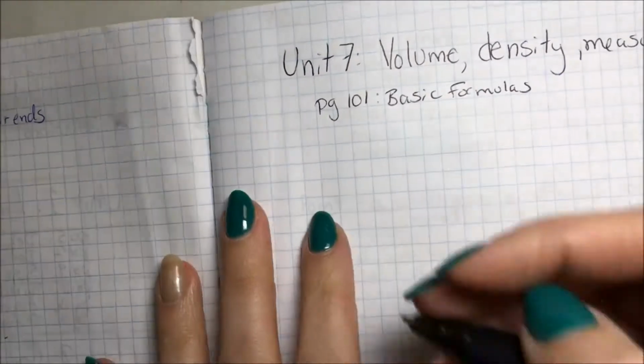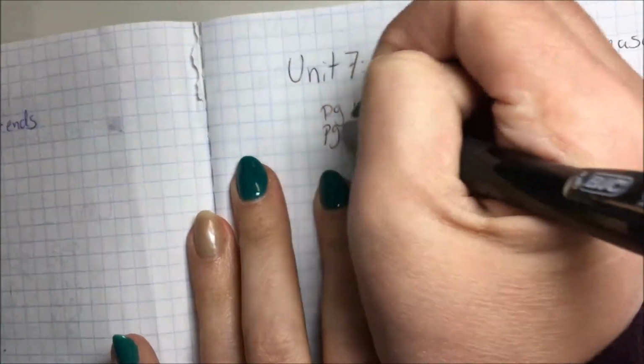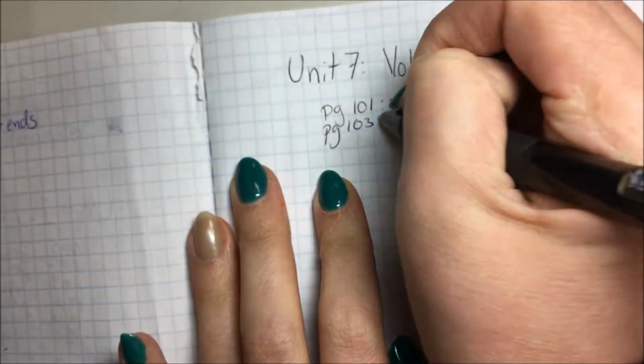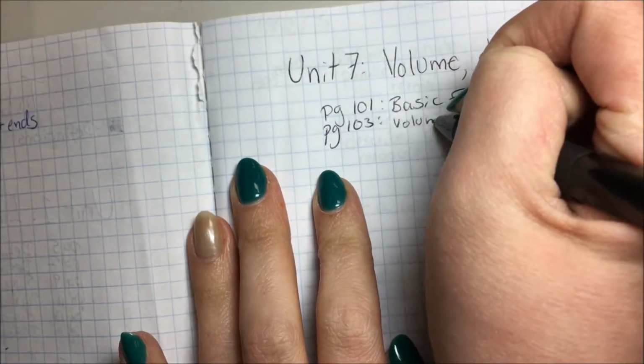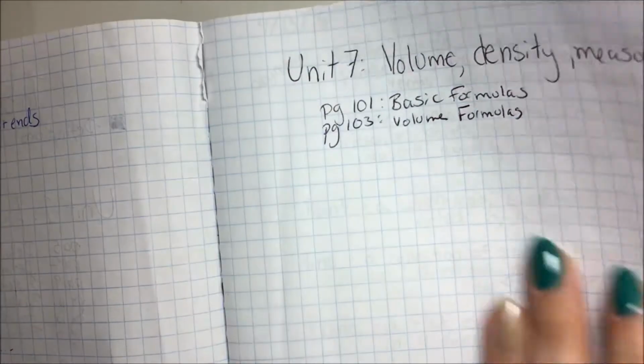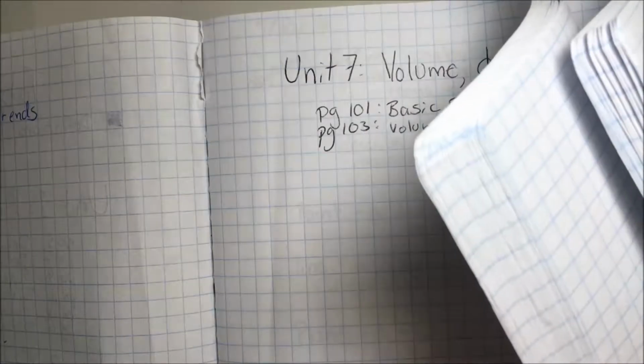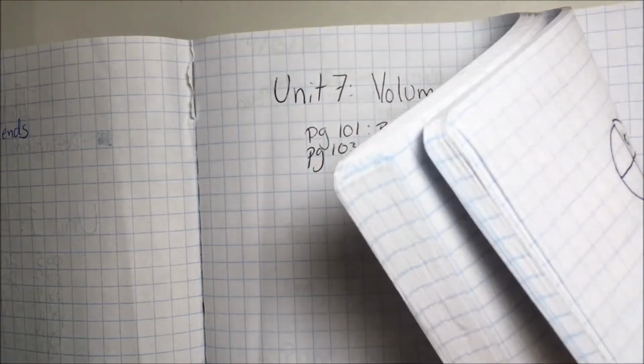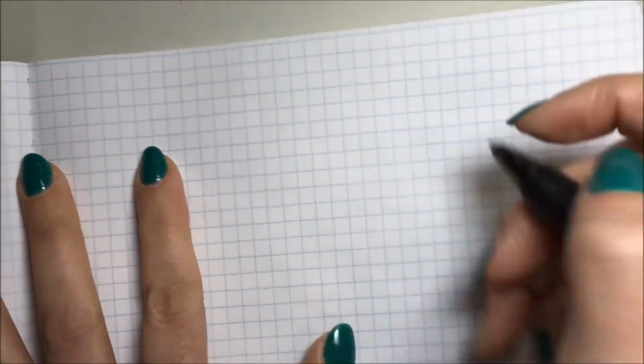Alright, so today we're going to be filling in page 103 with volume formulas. There's a little bit more than just formulas. I need to explain some of the parts of those formulas to you so that you know where they're coming from. Okay?